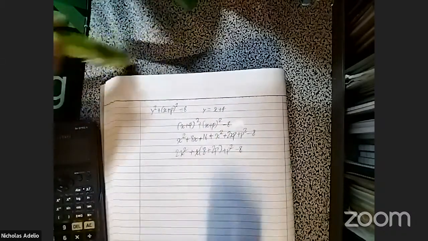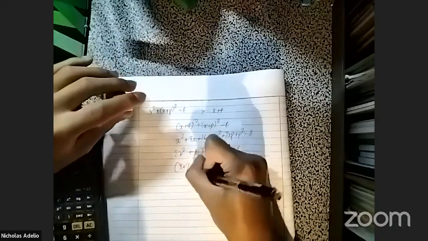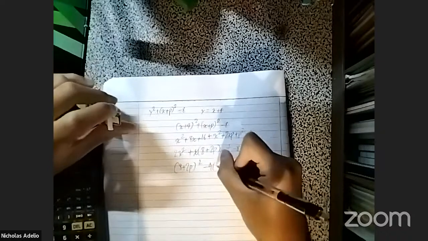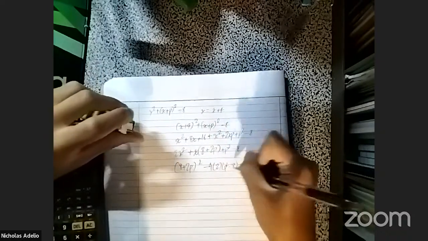So that's the discriminant: (8 plus 2p) squared minus 4 times 2 times (p squared minus 8).